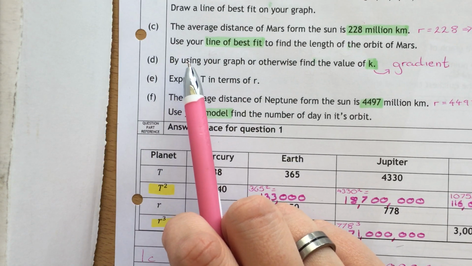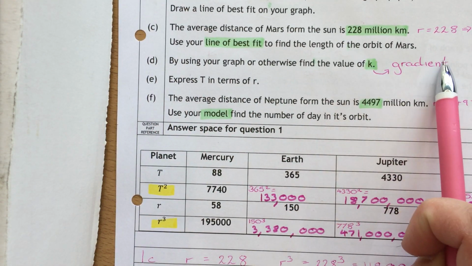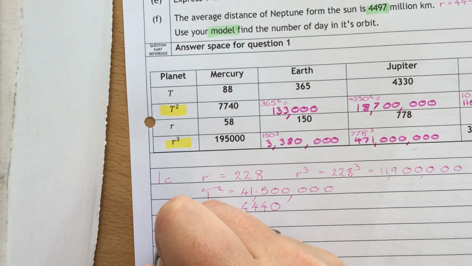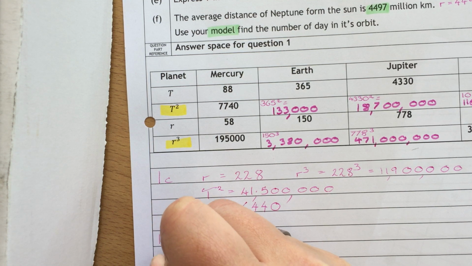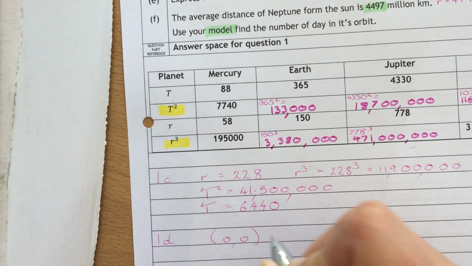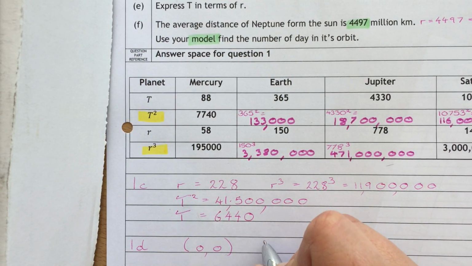Okay, so part D, find K. K is going to be the gradient of your line. So you're going to need to pick 2 points on your line. Conveniently, we can choose the intercept, so 0, 0, and we may as well choose the one that's furthest away.